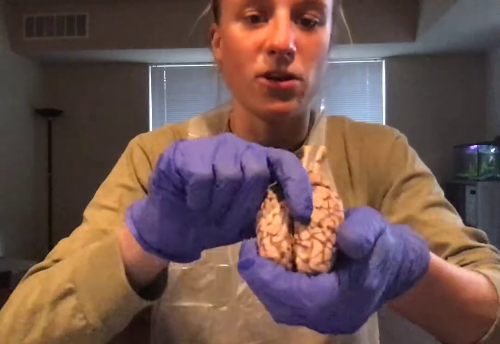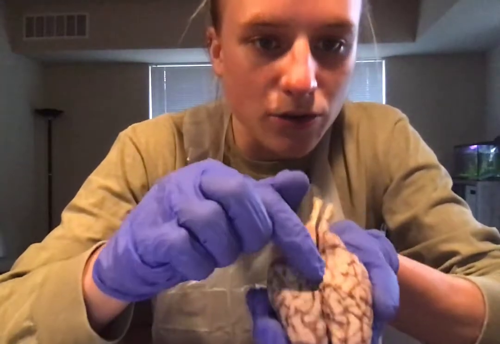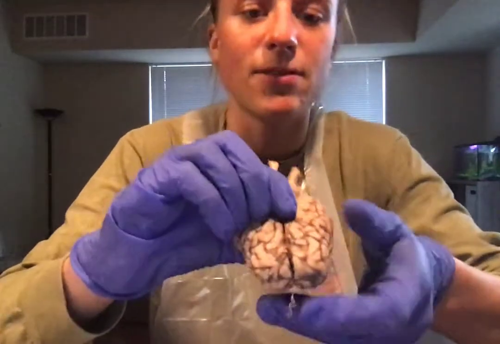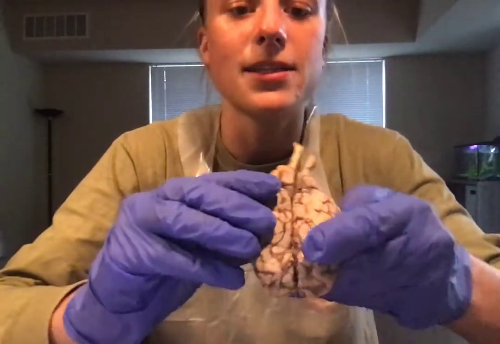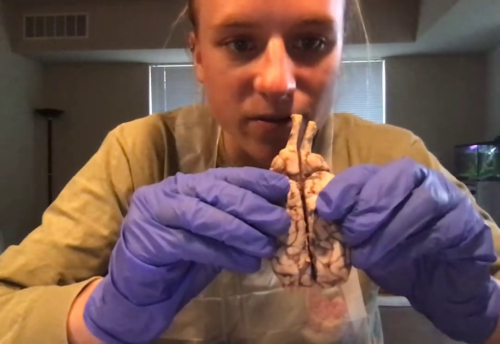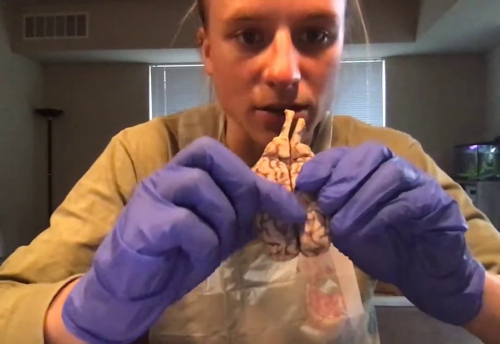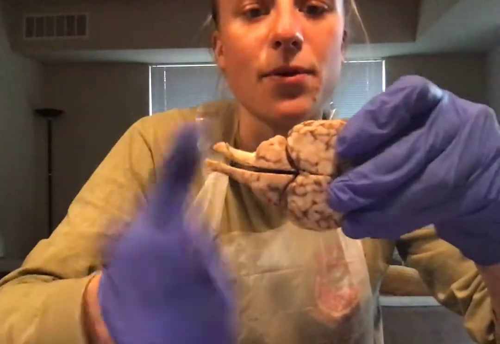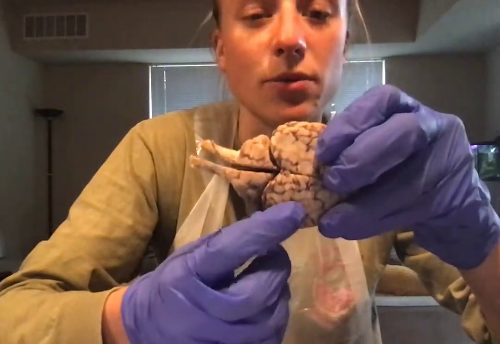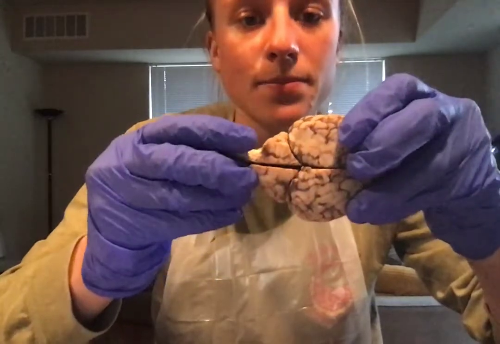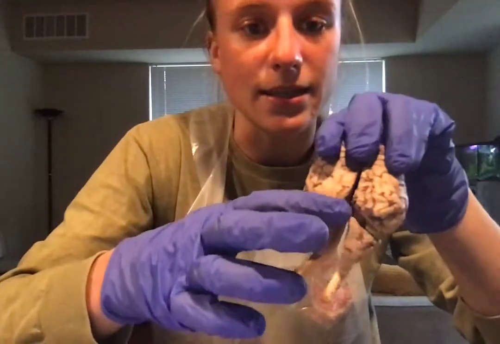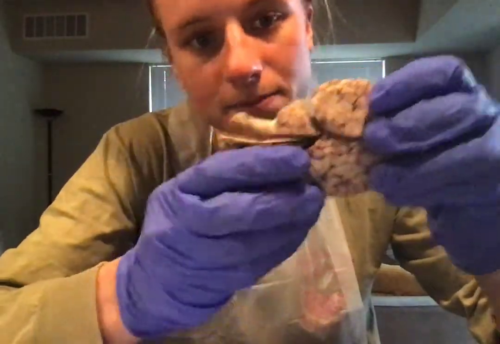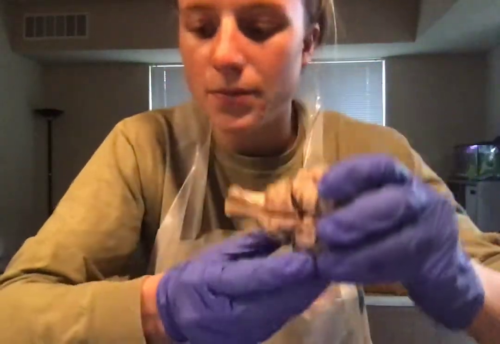Next, superficially, we have the longitudinal fissure. So that's just right down the middle here, separating the right and left hemisphere of the brain. Before I cut this in half, it opened up about that far, and there was a clear fissure right in the middle. The lateral fissure is going to separate the cerebral cortex, or the cerebrum, from the cerebellum. So that one is pretty distinctive. As you can see, it goes right here down the middle, separates those two.